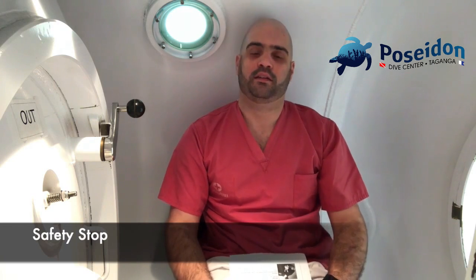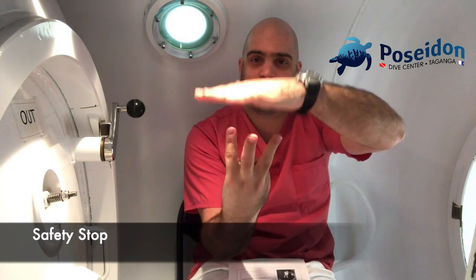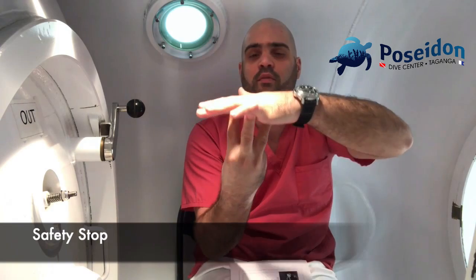So we have the signal for the safety stop, and the safety stop is like this, with 2 hands, one hand with 5 fingers and the other hand with 3 fingers. So 5 of 5 meters depth and 3 of 3 minute stop, and we are going to do like this. So this signal will mean safety stop. The safety stop is always at 5 meters depth for 3 minutes, okay?